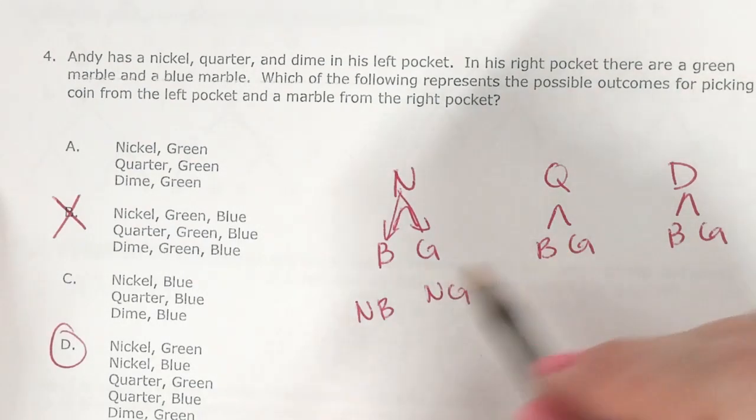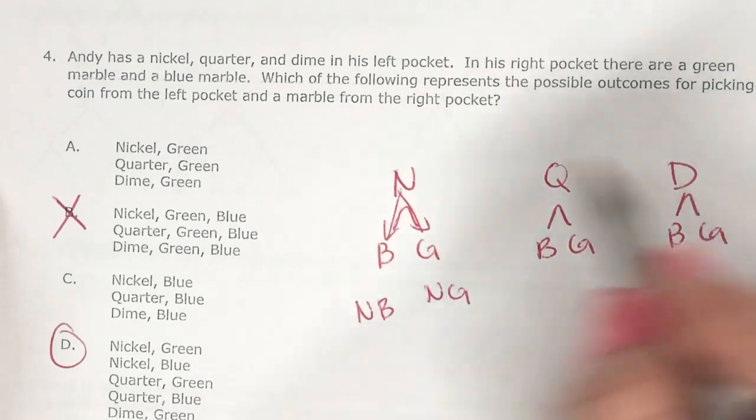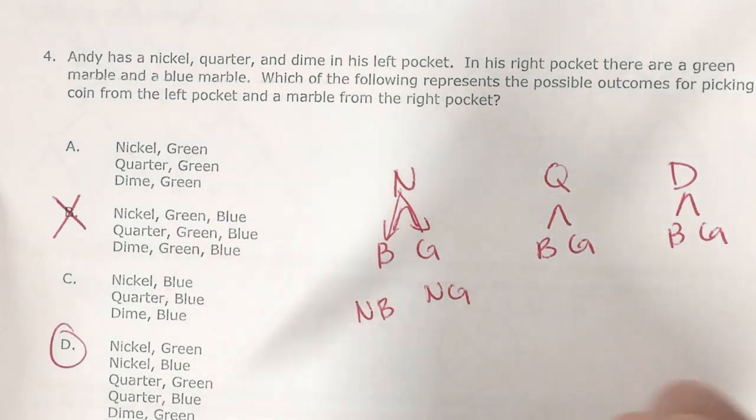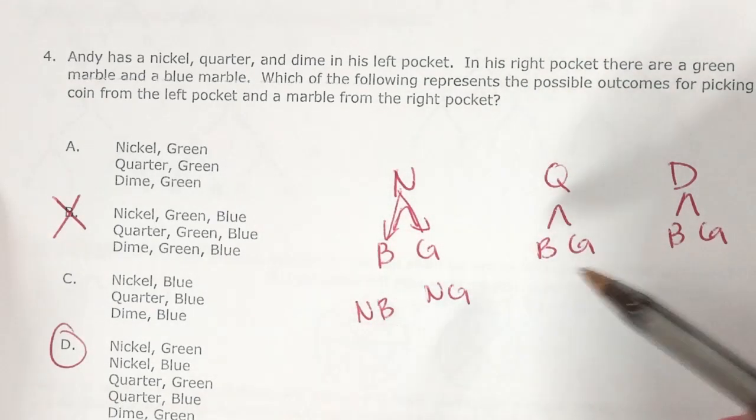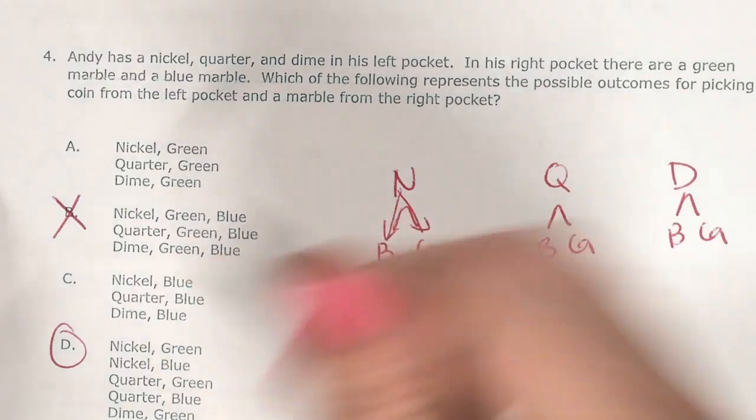Okay. So I just wanted to talk about this. Now, why do you think we didn't use one of those on those probability problems we just did? Well, you had 10, 15 marbles. Do you want to draw 15 things with 15 options? No. Okay, you would have some messy looking spider web on here.